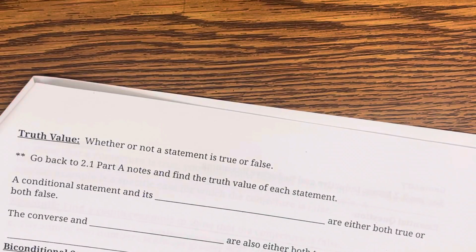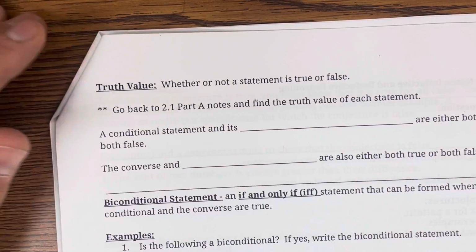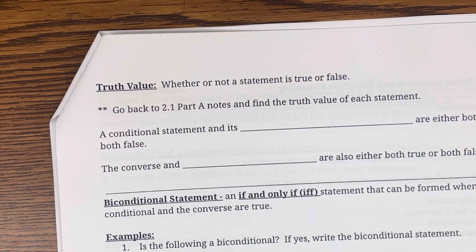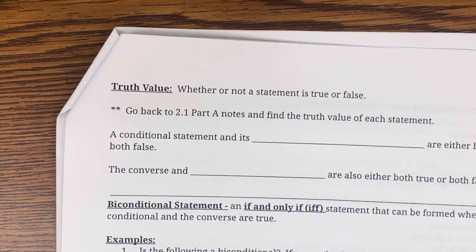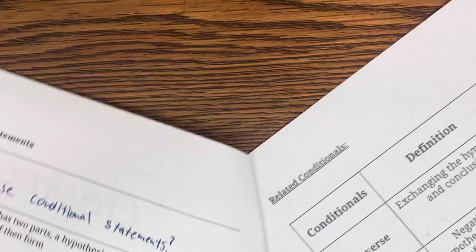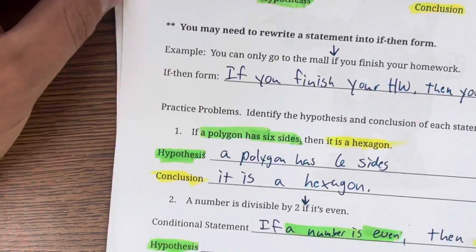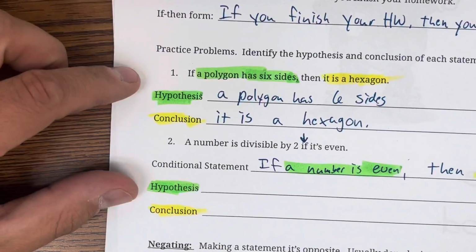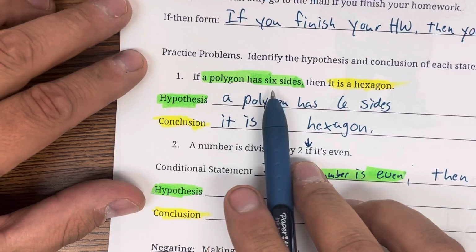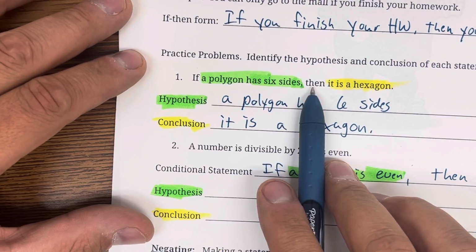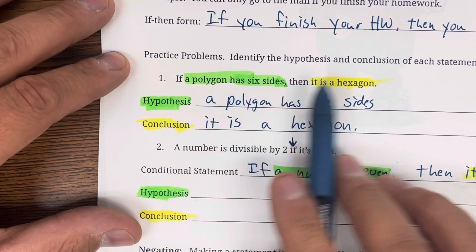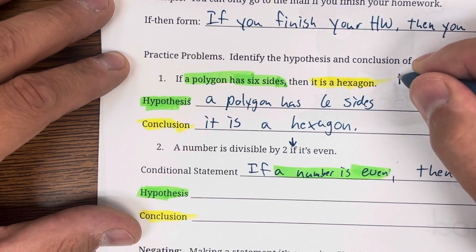All right, on to our next part, truth value. The truth value is whether a statement is true or false. Okay, so we're gonna go back to 2.1 and identify if the statement was true or false. So back here a page, and we will start here with this one. If a polygon has 6 sides, then it is a hexagon. If it has 6 sides, it is a hexagon. That would be true.